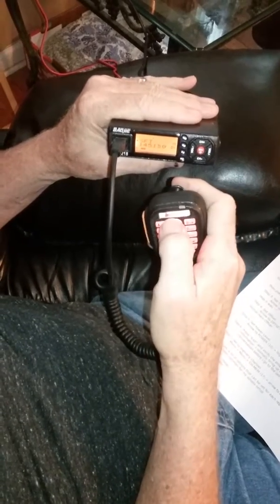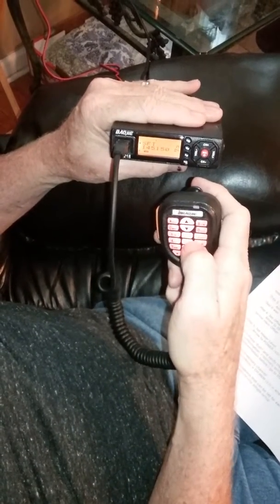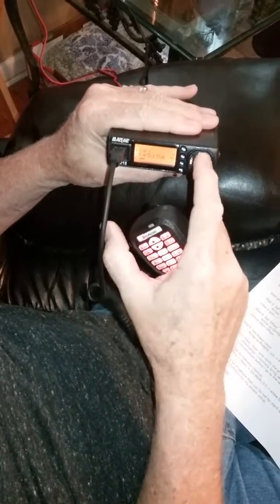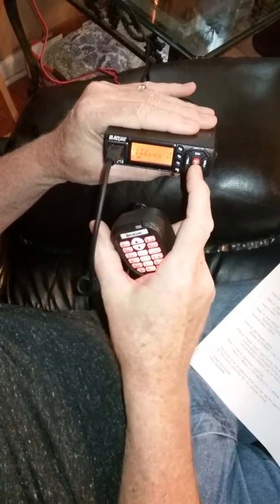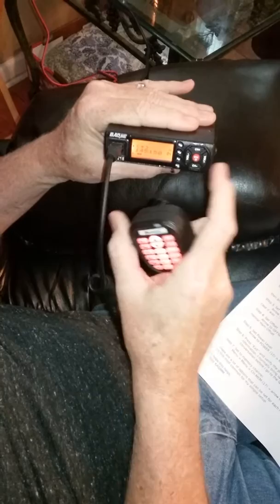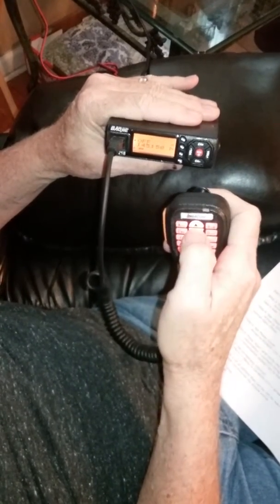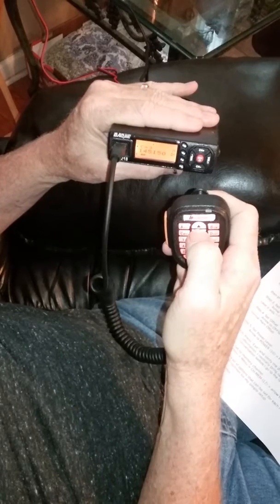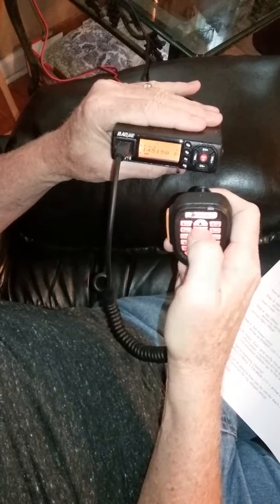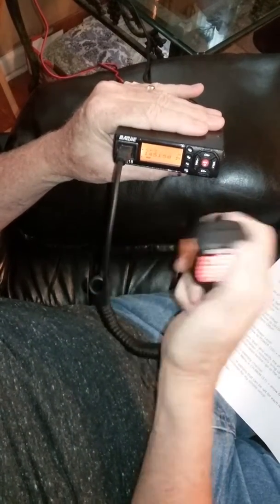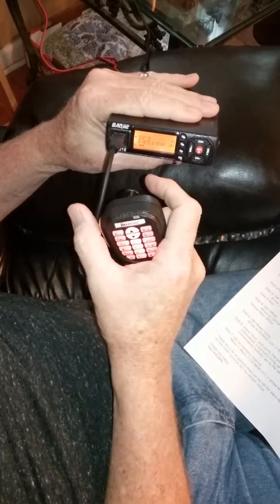SFT is shift, and then you can hit menu. In this case, I am going to be minus, so I want to change it. I can down arrow to off, minus, plus. You see how you scroll through, and then select that. So now I have my shift direction set.